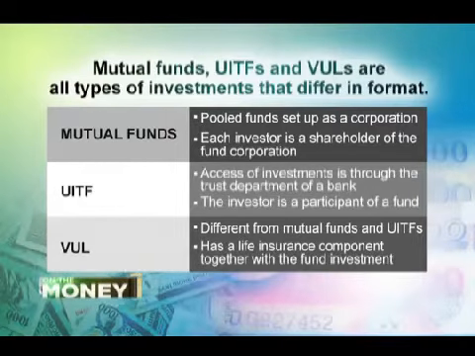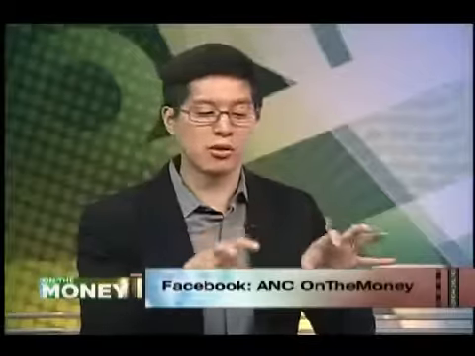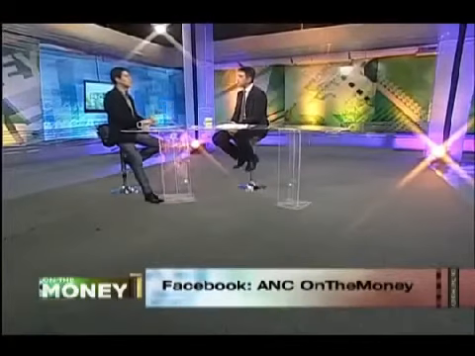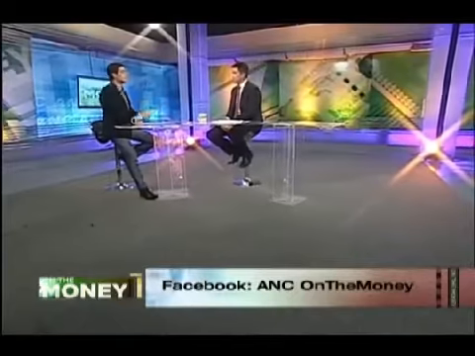So the common denominator among the three would be they're invested in the different kinds of asset classes, whether equities or fixed income. The difference of the latter is that it has an insurance component with it. Okay. But otherwise, those three formats would be investing in the same underlying assets. Yes. Okay. And when you say in the UITF you partner with, there is no ownership, as opposed to mutual fund, where there is an ownership in the fund company.